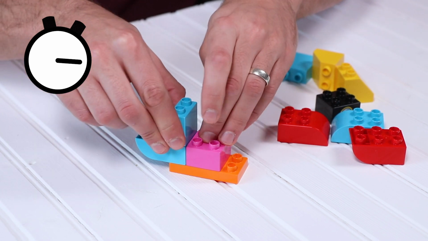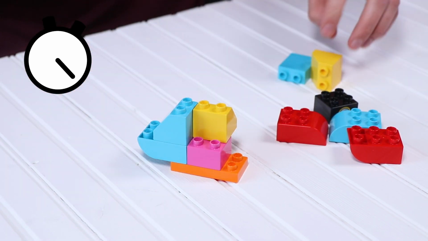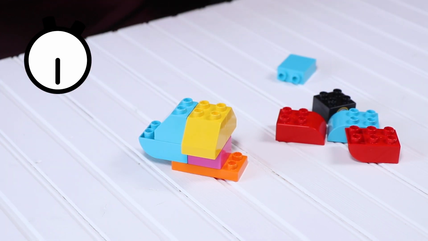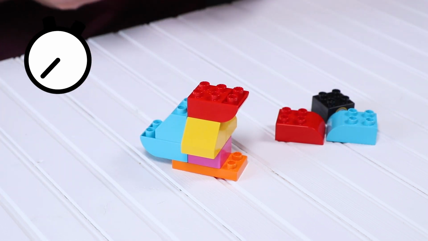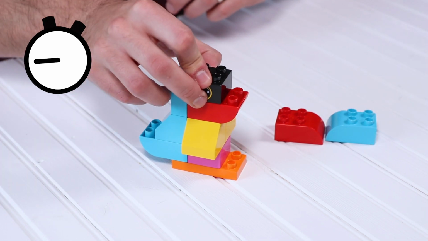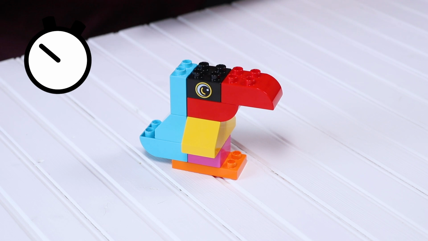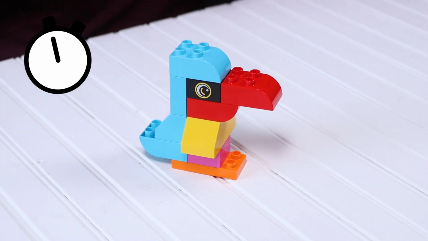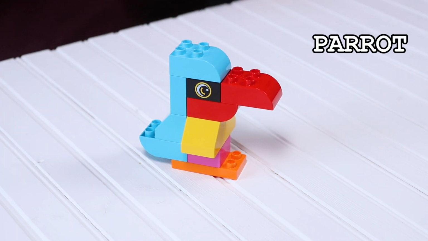And you'll tend to find these type of animals in more tropical climates, and they can range in height from between just 10 centimeters and 1 meter in length. And you guessed it, it's a Duplo parrot.